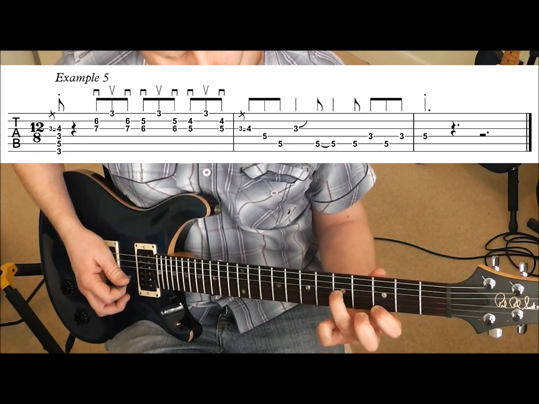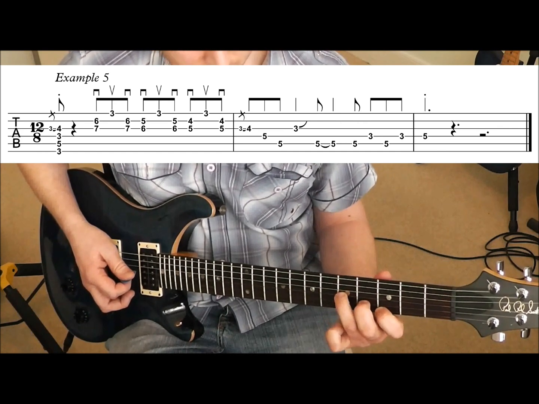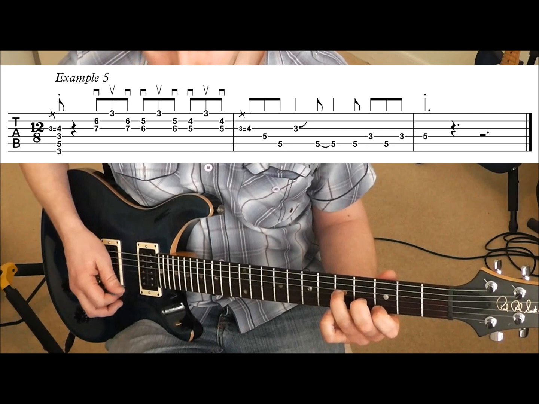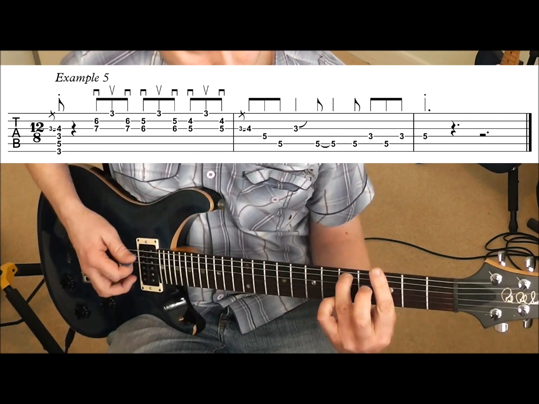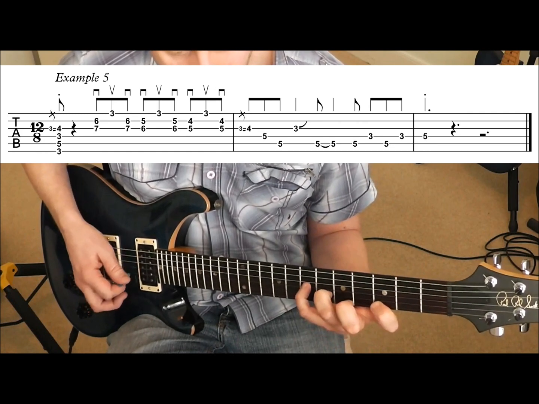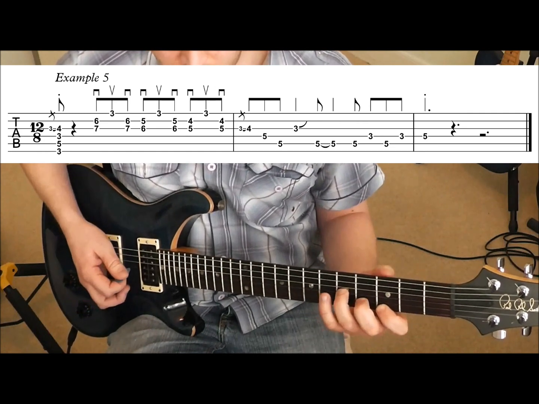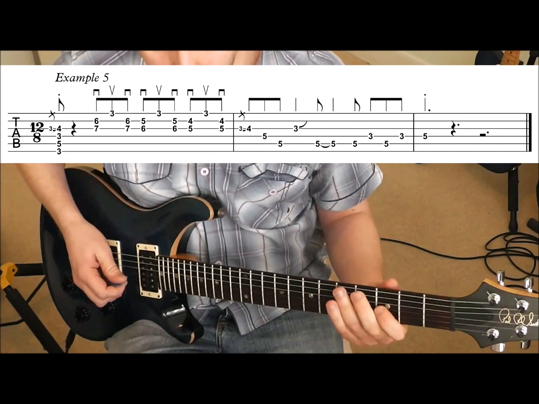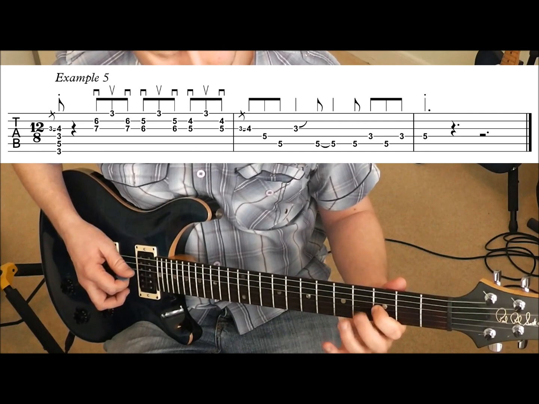So we've got 3rd finger on the 5th fret of that 3rd string, and 2nd finger on the 4th fret. Okay, so let's just put that bar together. Okay, and then we've got a little hammer on from 3rd fret on the 3rd string to 4th fret.